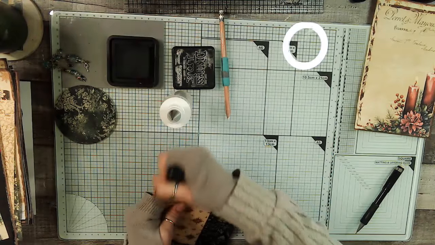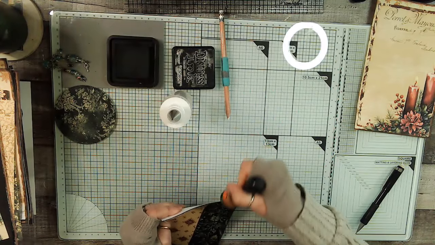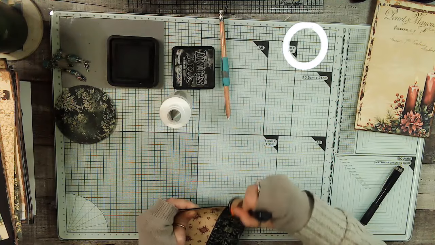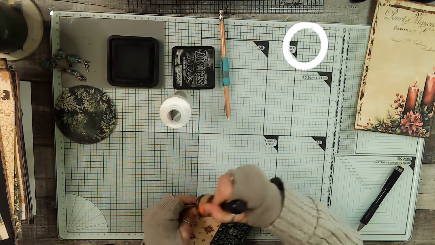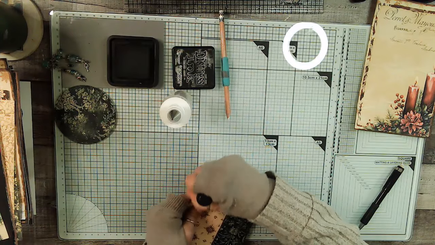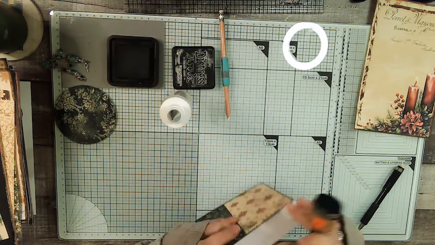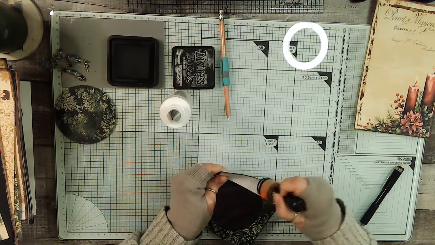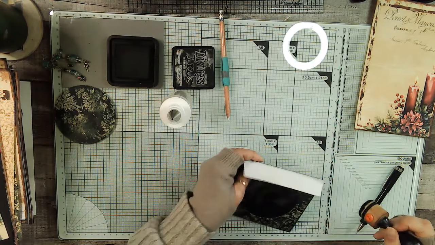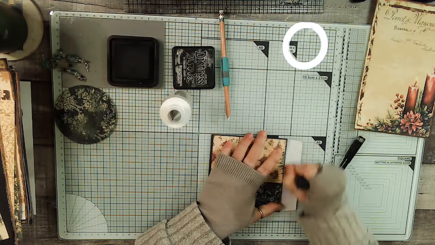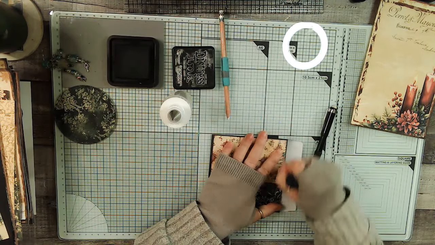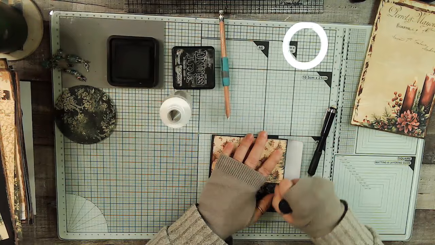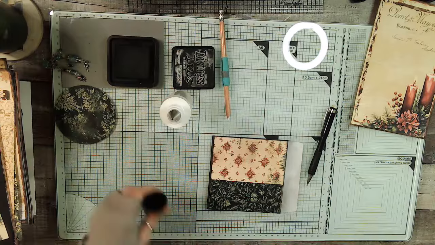At the very least, it will be gray. I just do that along this edge right here. Sometimes I forget to do that.